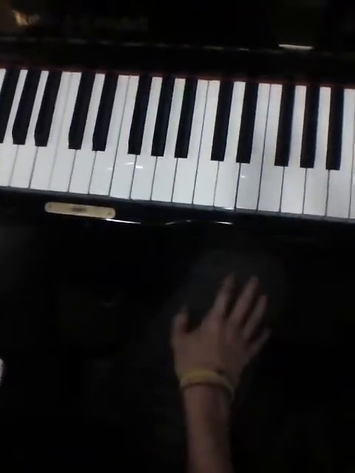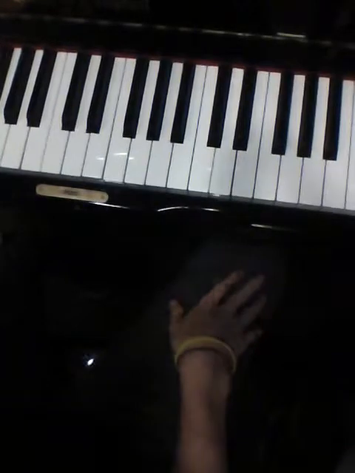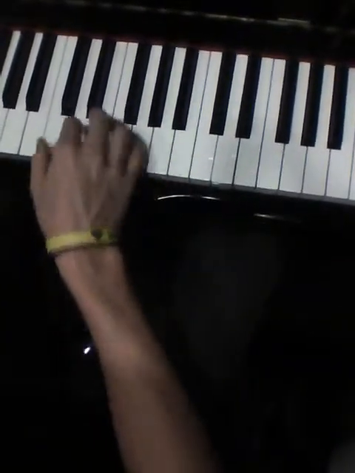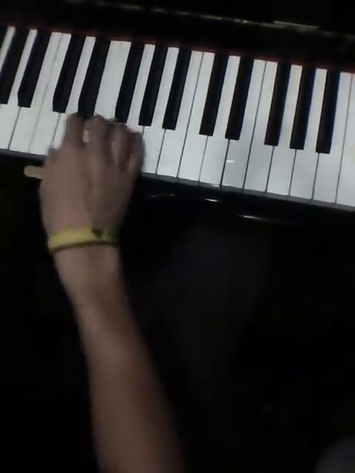You can play the intervals however you like. Like I showed you earlier, I was playing all melodic intervals, or you can play them harmonically.